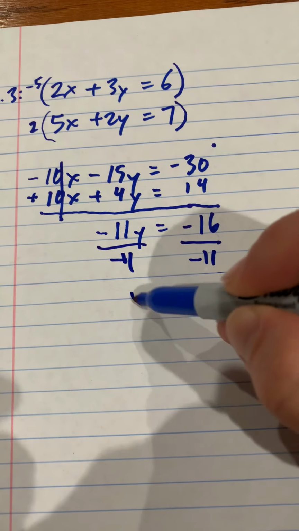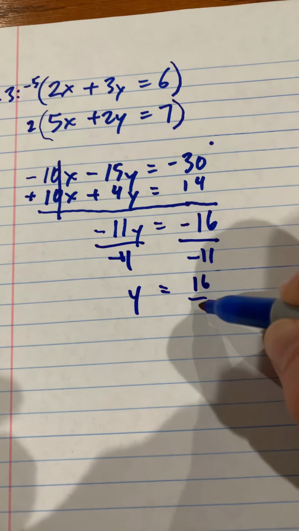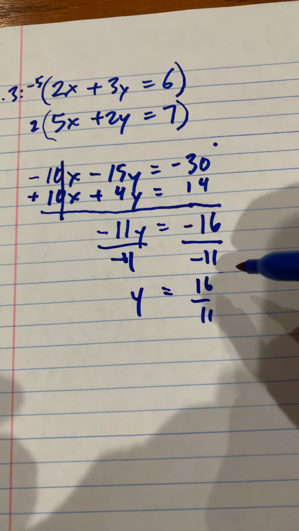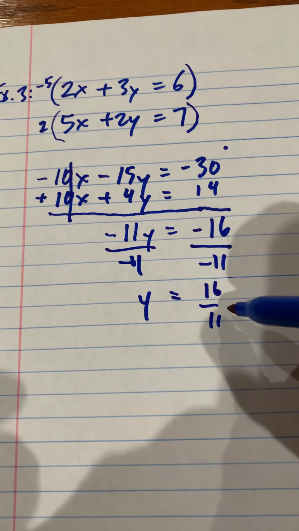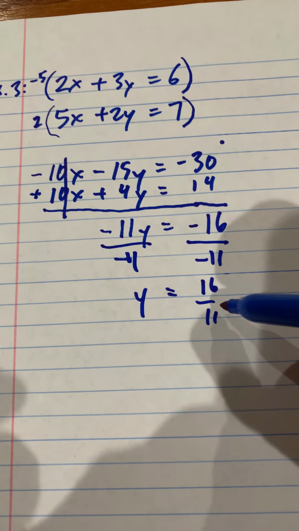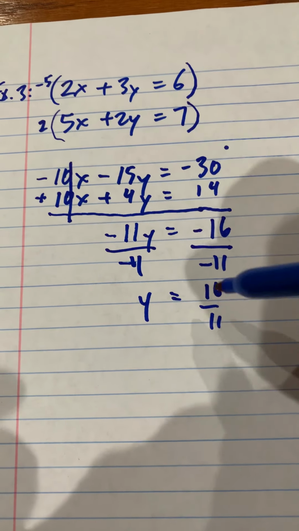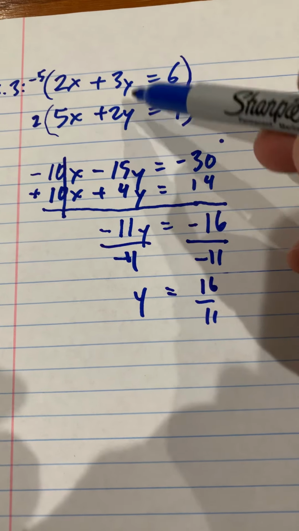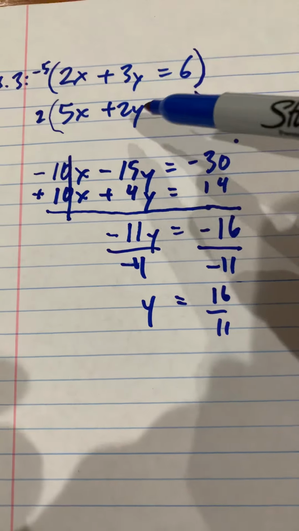And we get y equals 16 over 11. Remember, negative, negative makes this positive. Okay, so one part of our answer is 16 over 11. All right, so let's plug that in. We can choose either equation to do this, right? And we're going to go back to the original equation.